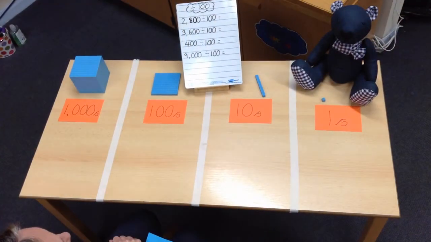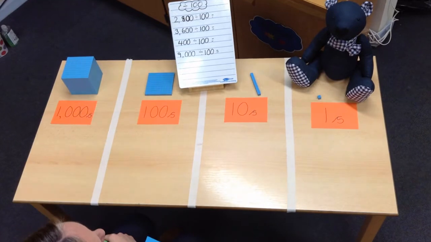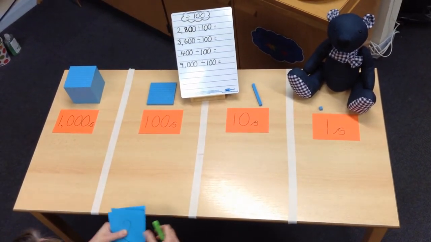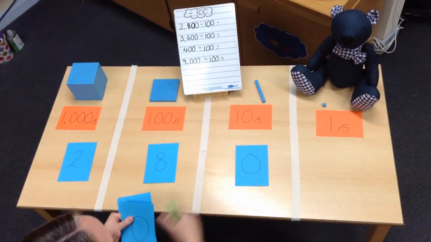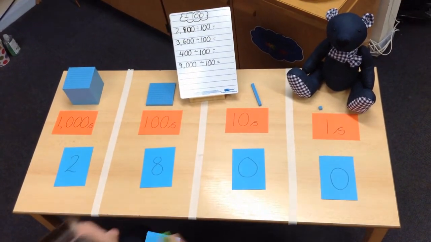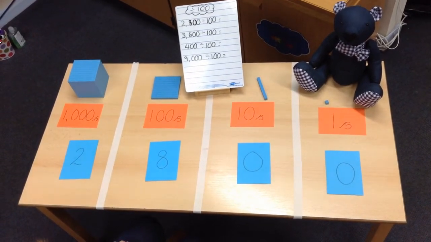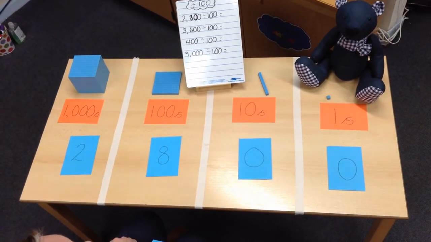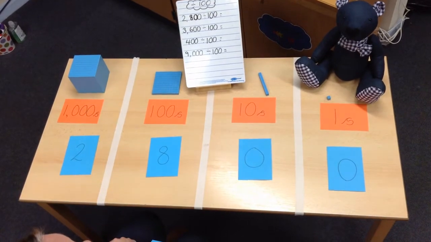Let's do some calculations together. Let's work through the 4 calculations, starting with 2,800 divided by 100. So I'm going to make 2,800 on my place value grid. When we divide by 100, we're making the number 100 times smaller, or it also means how many hundreds fit into 2,800.